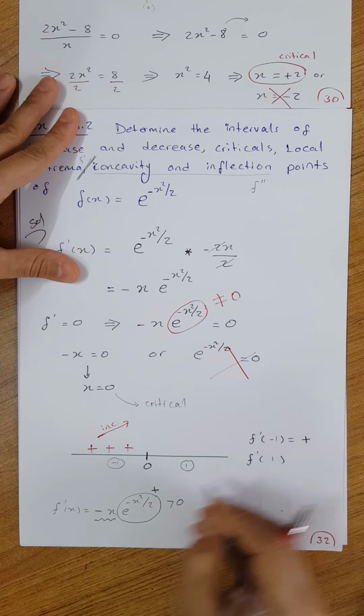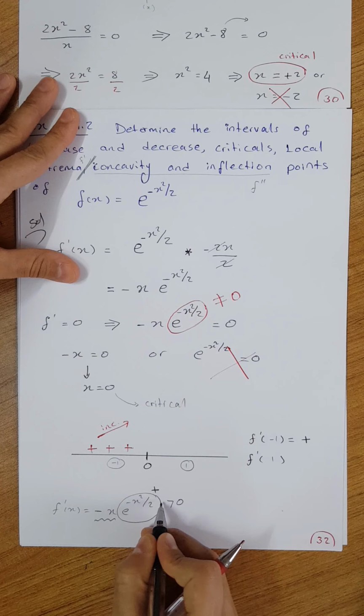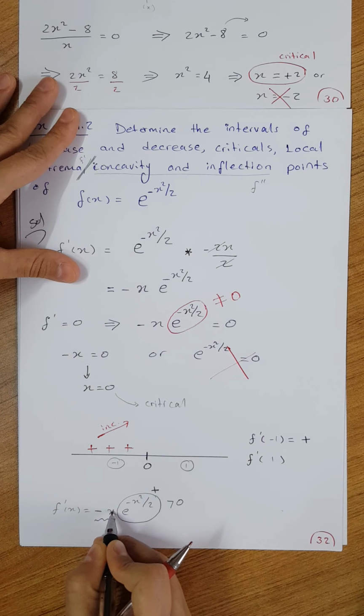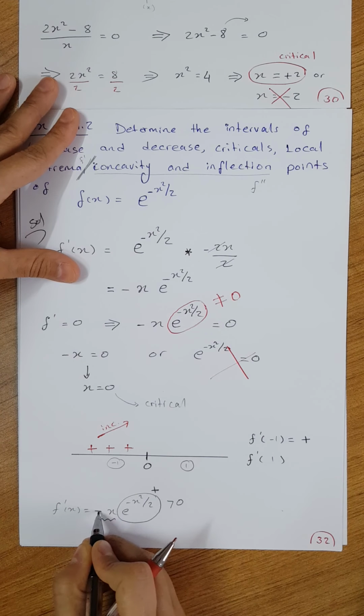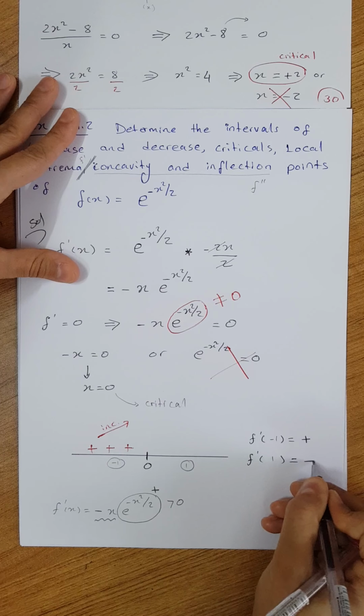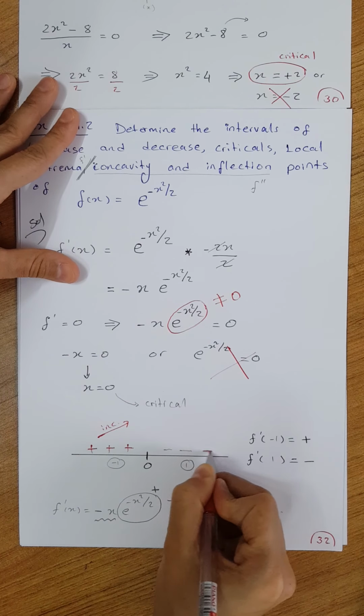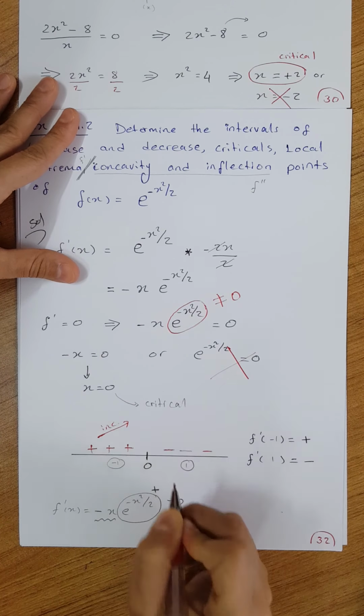Now I'm putting 1 into that function. This one is positive already. I have got a negative here, and I'm putting 1 instead of x. So negative multiplied by 1 is negative. Negative multiplied by positive will be something negative. So here, whatever number I'm choosing, I will get a negative number. That means the function is decreasing in that interval.